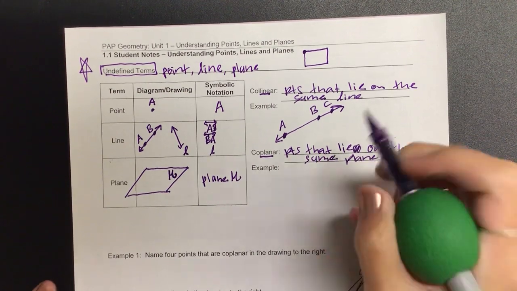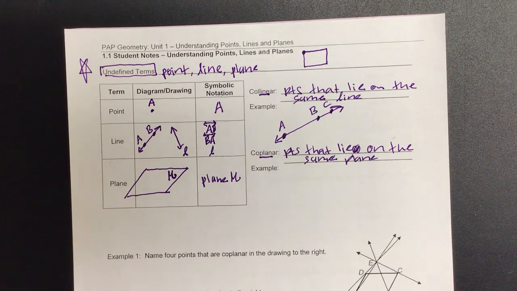So then I'm going to kind of model something. How many points do you think I'm going to need to make a plane? Do I need 1, 2, 3, 4, 5, 6? What do you think? 3. Okay, hold it up. How many say 3? Very good. You don't need me.